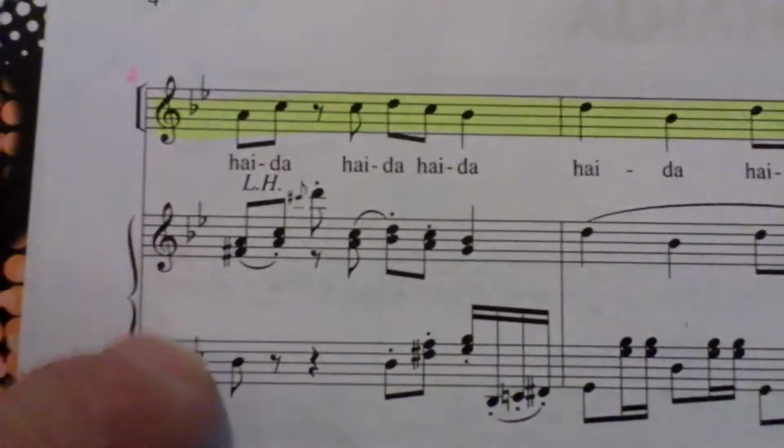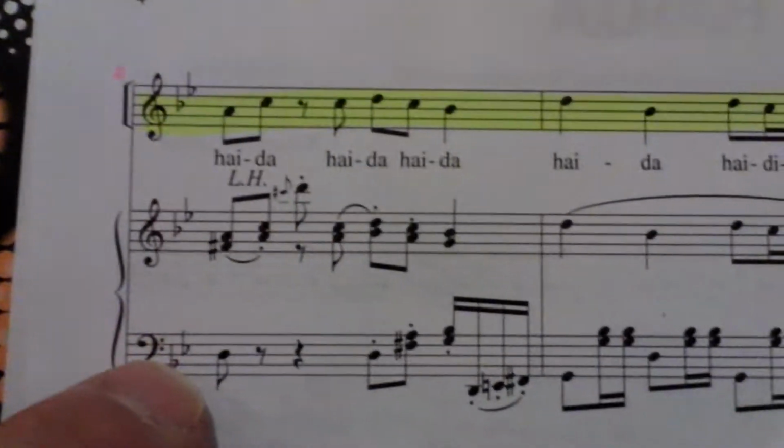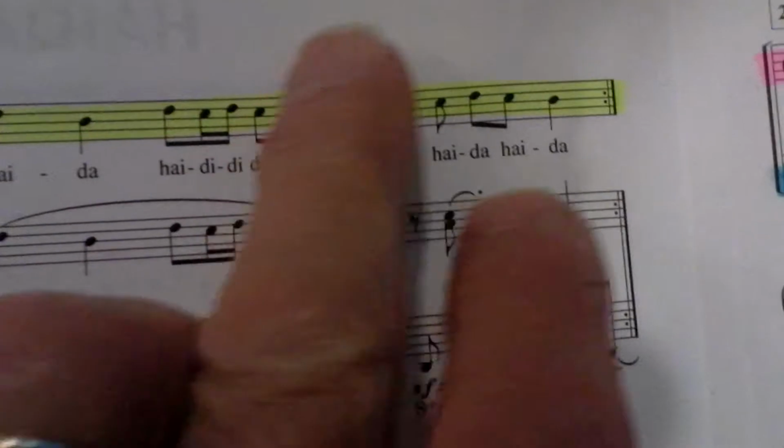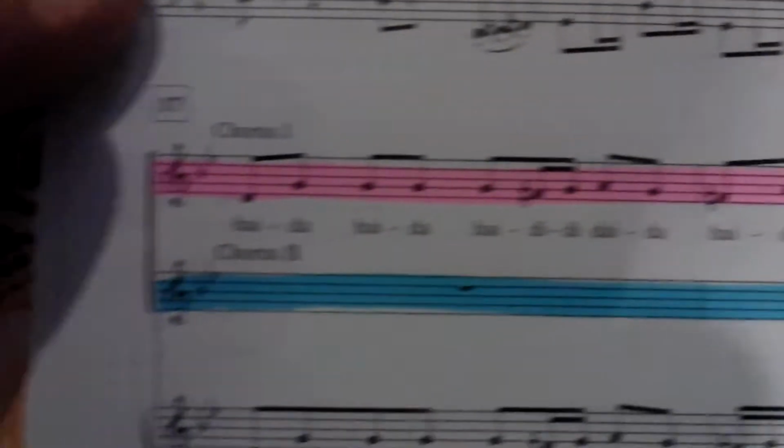All of this is the same measure. All of this in the system. And then this is the second measure of that system. And this is the third measure of that system. Then we drop down to the next system.